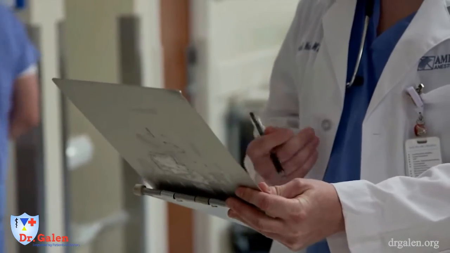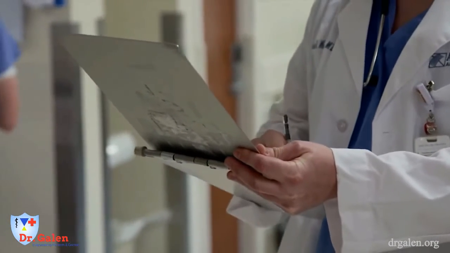For some types of procedures, we can use a less deep form of anesthesia called deep sedation or monitored anesthesia care. With this type of sedation, we do not need to place a breathing tube, and we can just give medicines through the IV.